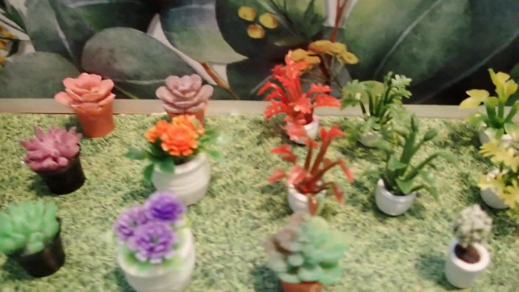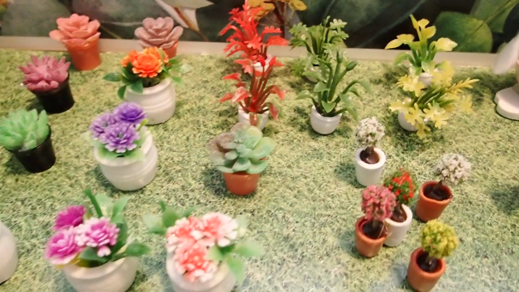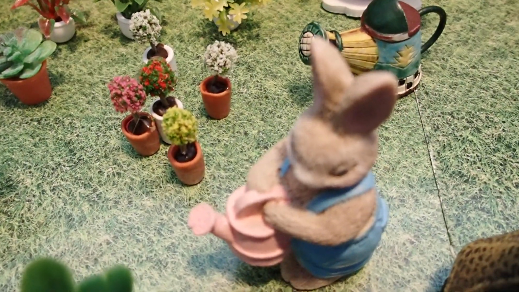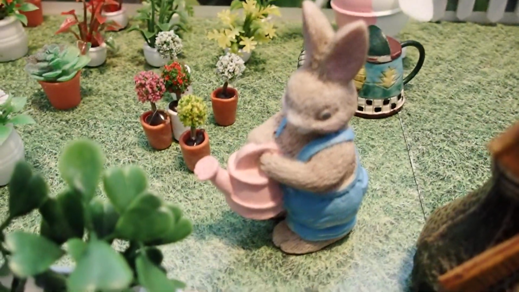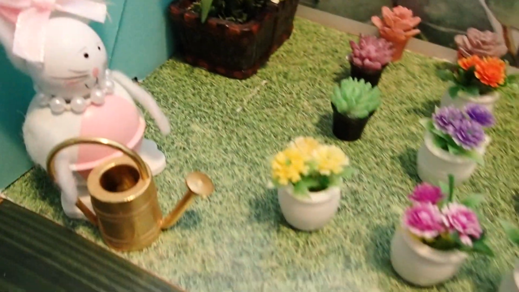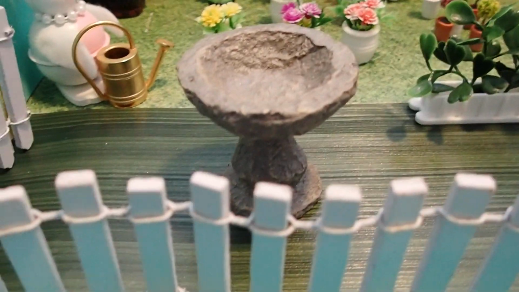And then of course I added all those little plants that my friend Esther sent me a while back. She sent me a ton of plants, and I've used them for the miniature florist. Then I had this little rabbit here. He's watering plants, and I had some other ones. I have a whole bunch of these from a thrift shop, so I added them to this setting here. And the fence I got for $1 at a yard sale a while back.